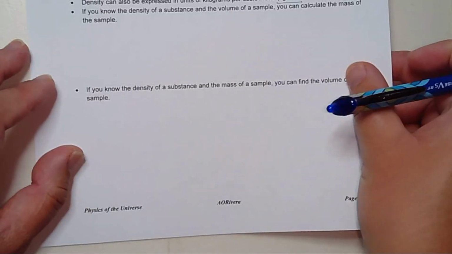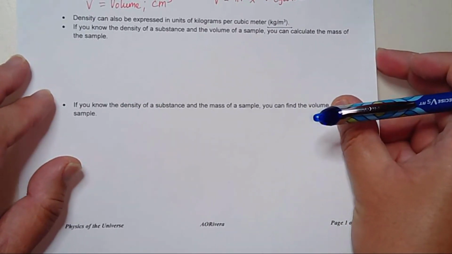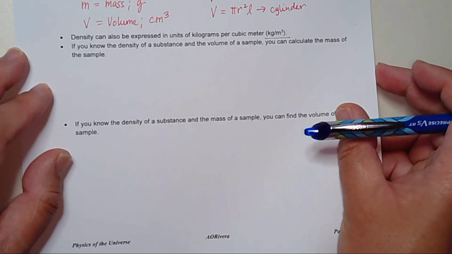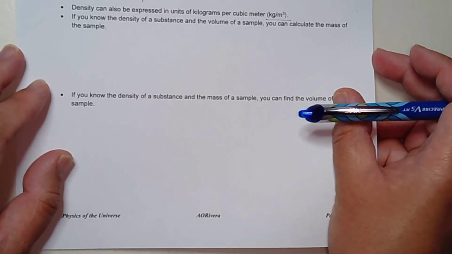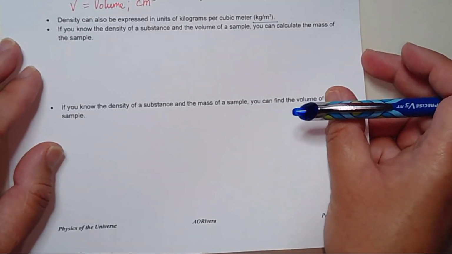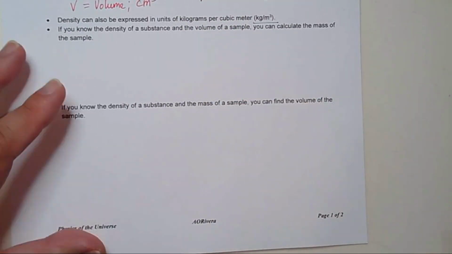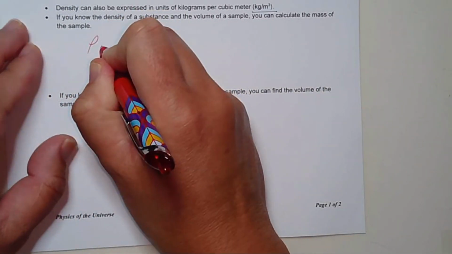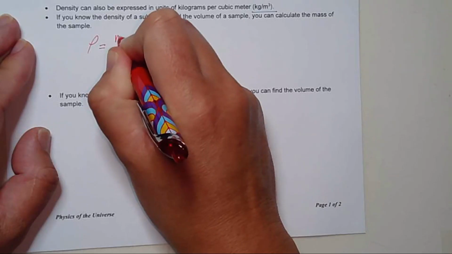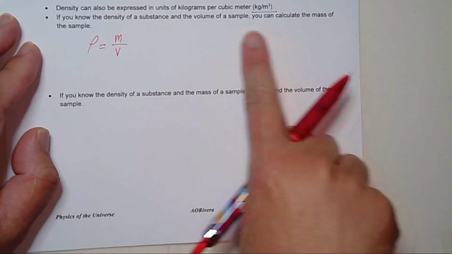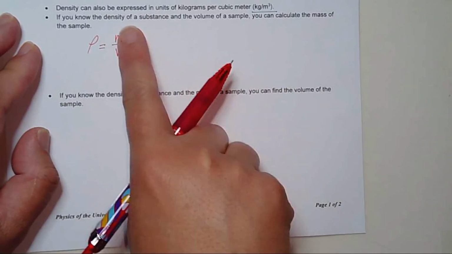Now, if you know the density of a substance, you can calculate the mass of the sample. Starting from the same equation, density is equivalent to mass over volume, you can solve for the volume, or you can solve for the mass.